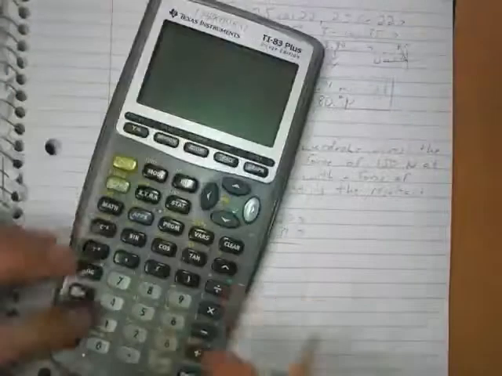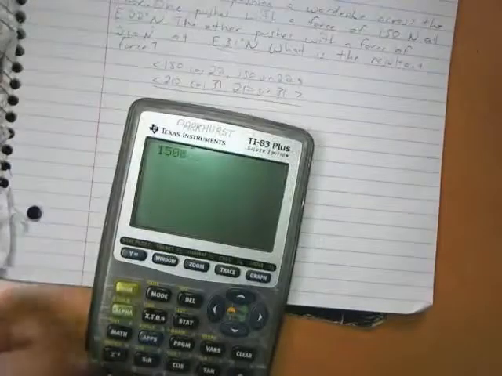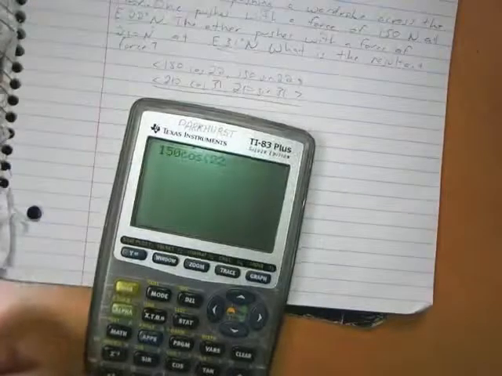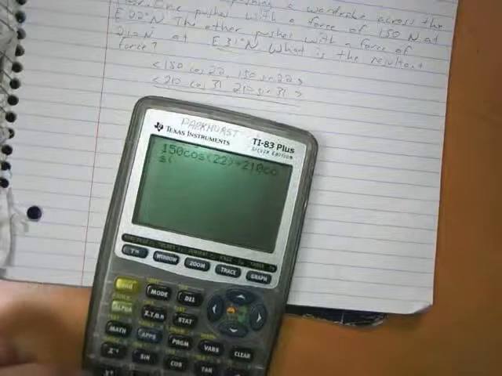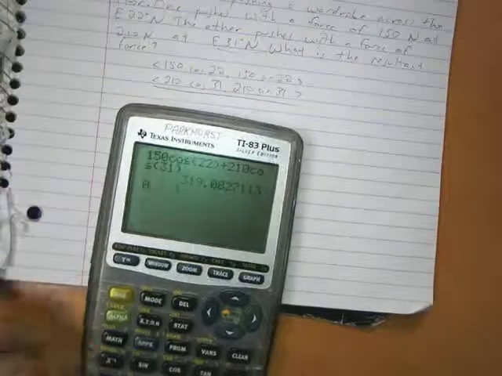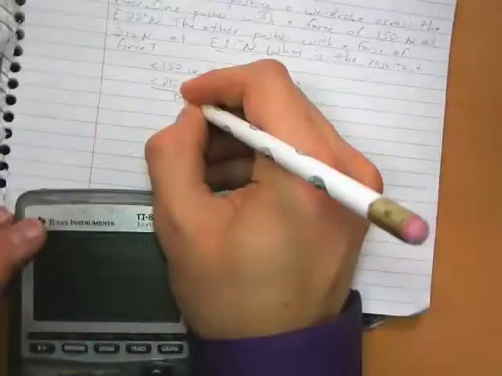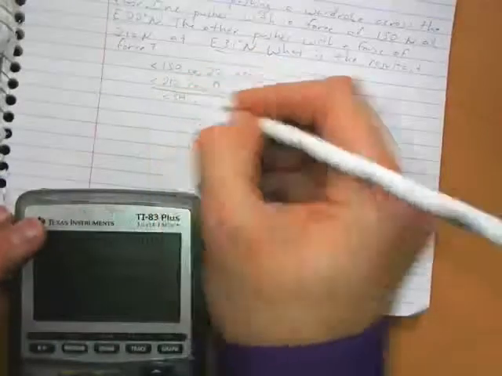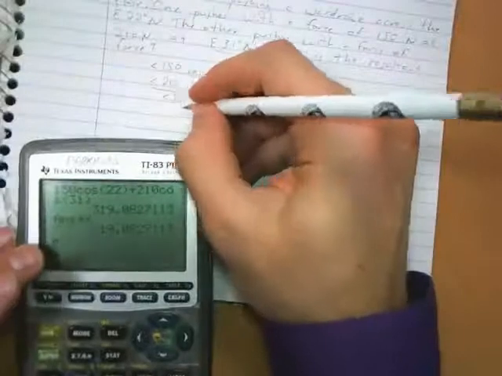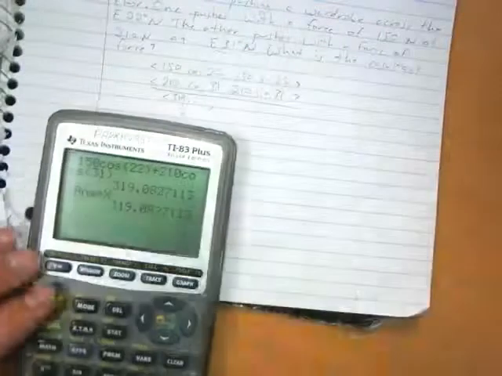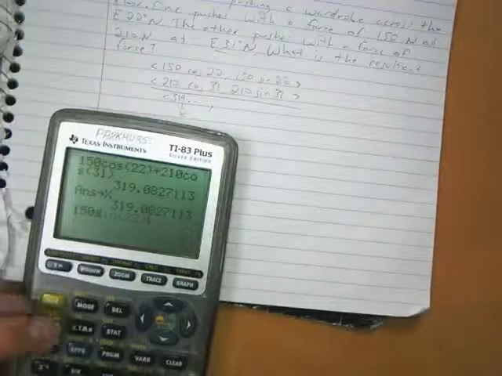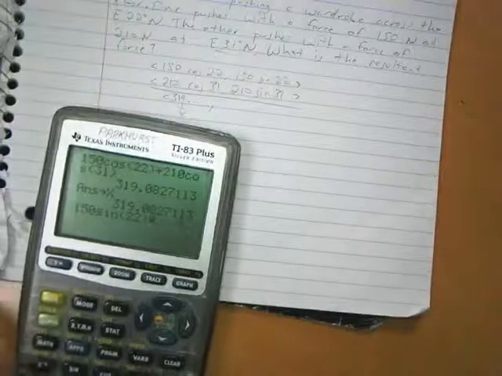We add those together. Here we have 150 cosine 22 plus 210 cosine 31. 319, store that as x. And then our y component is going to be 150 sine 22 plus 210 sine 31.